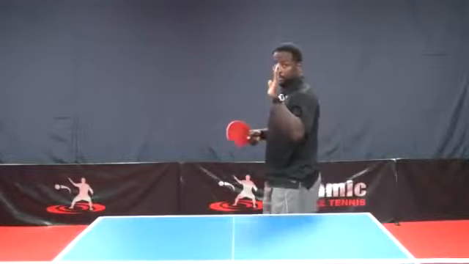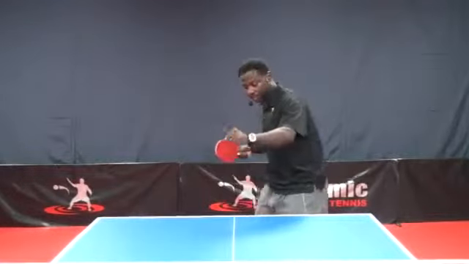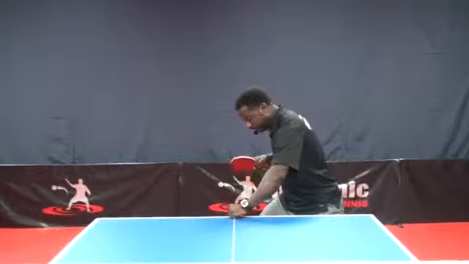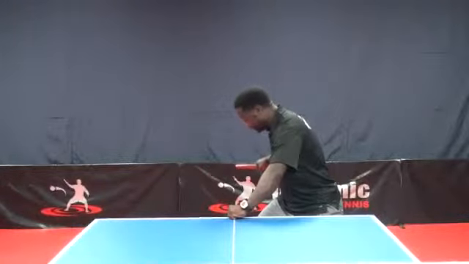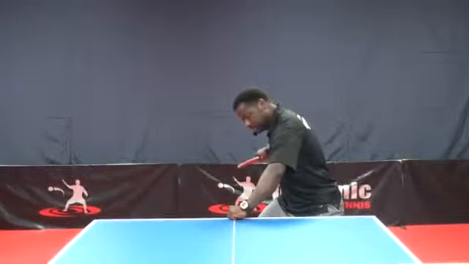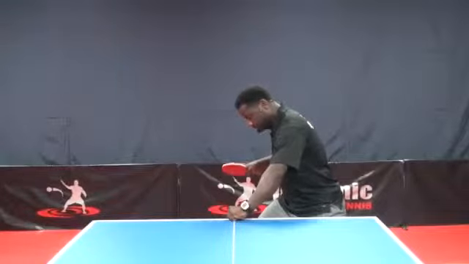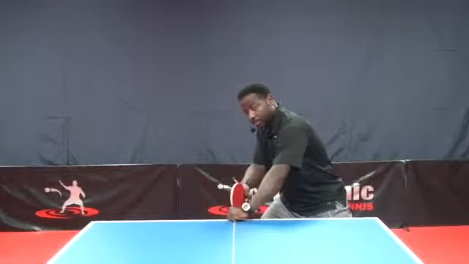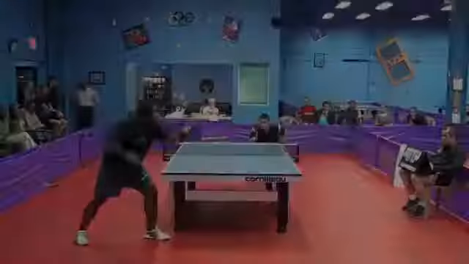So let's play it right down the center. If this is the ball, look at my right foot and look at my racket. This is the perfect symmetry of your racket, your knee, and the ball so that you can get the most power and control out of your loop with little to no effort.